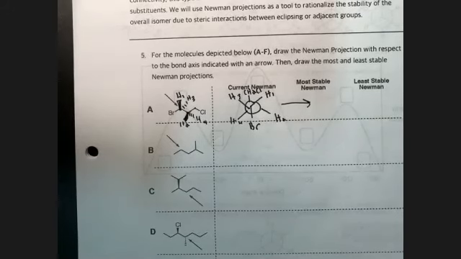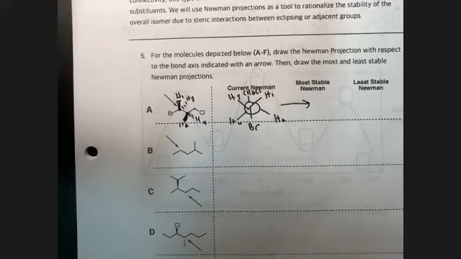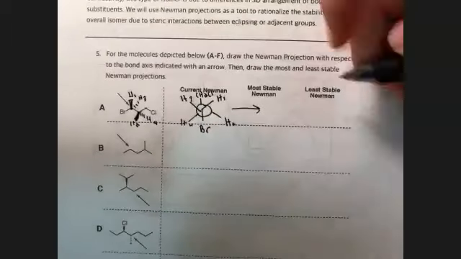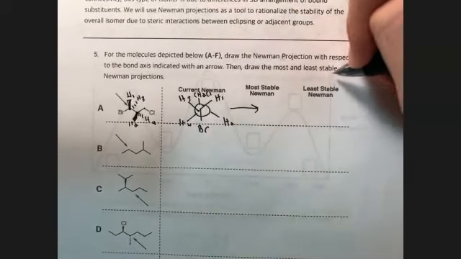Okay, so the anti-conformation is also a subset of staggered. This is the most stable because of sterics. Those two bulky groups, the bromine and the CH2Cl groups, are as far apart as they can be. So how do I make that the most unstable one? What's the least stable one?